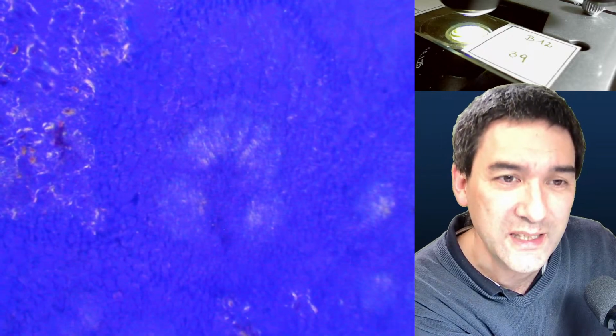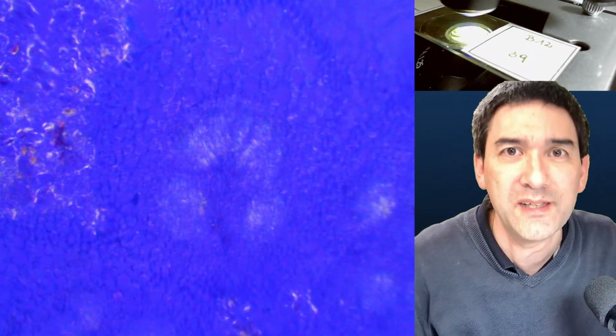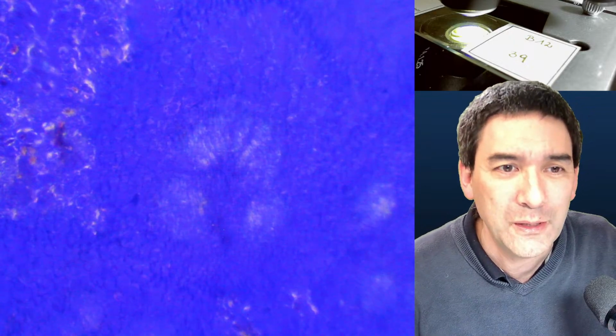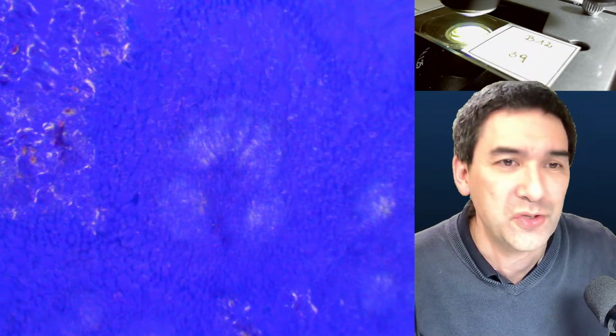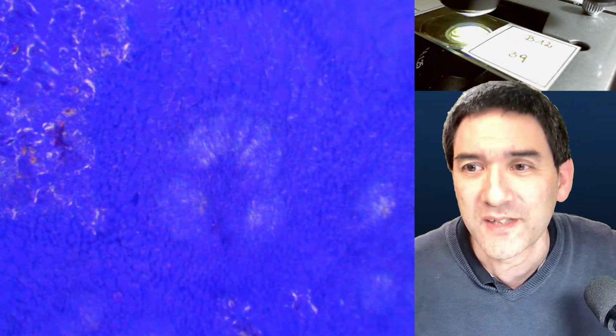So I know this is probably not the most exciting specimen, I just wanted to show you that, besides making it appear beautiful, Rheinberg can also be used to distinguish different types of cells.